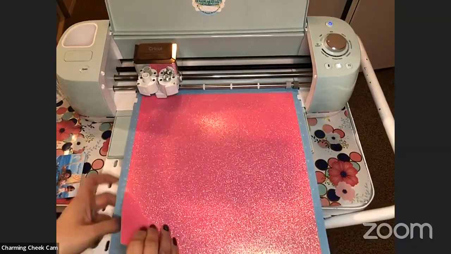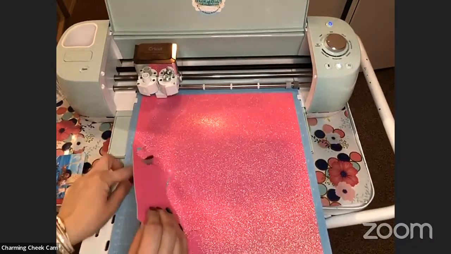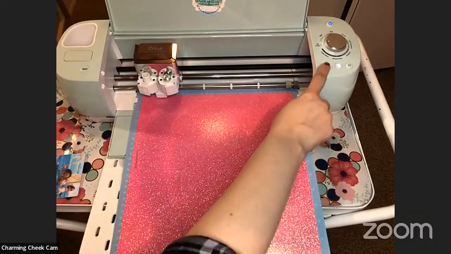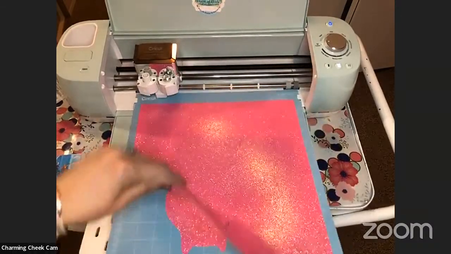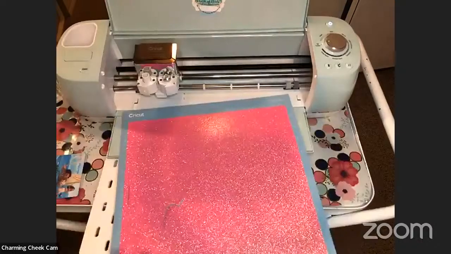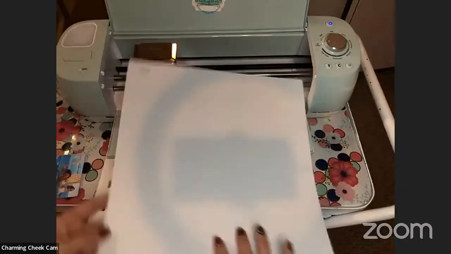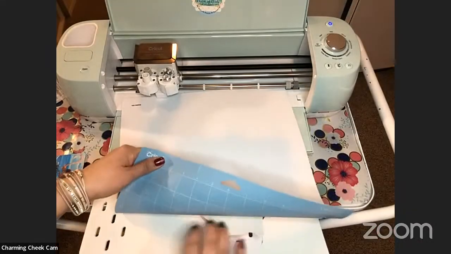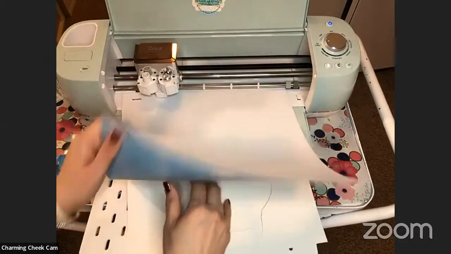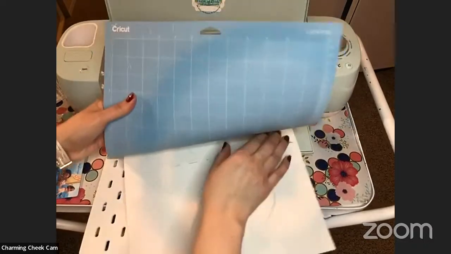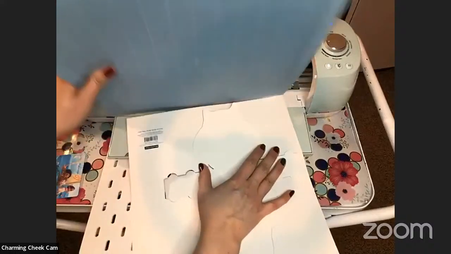Checking the cut. And that time it did go through, so I'm going to unload. Oh, I should have mentioned, we want to turn the mat over and we want to bend the mat, not the paper. And that will prevent your paper from curling.